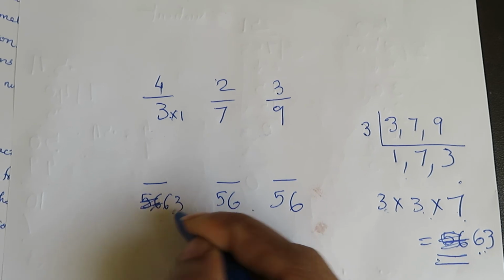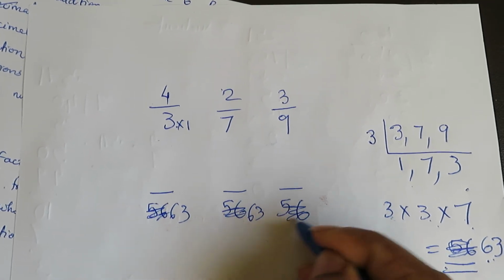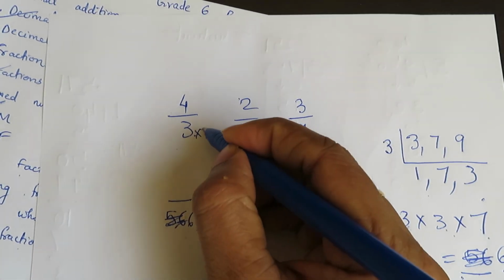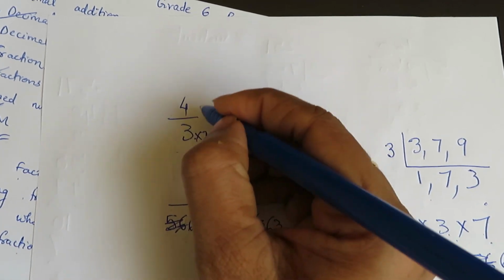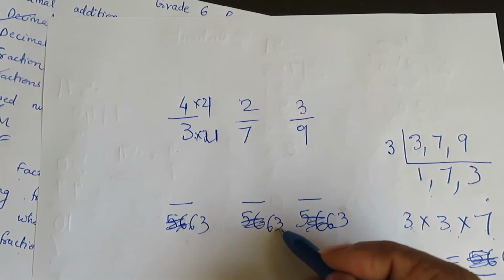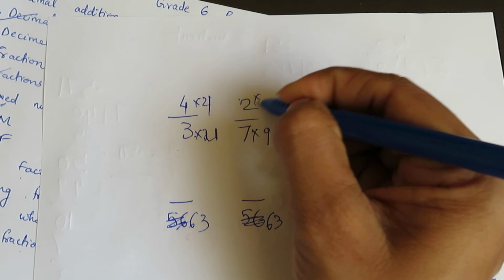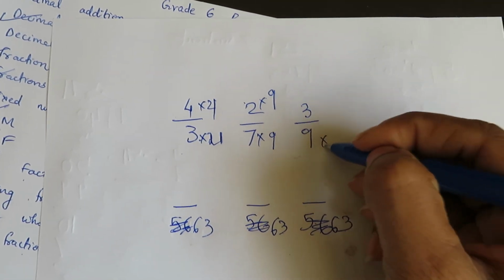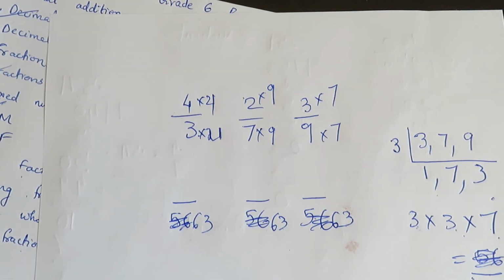Okay, so my denominator will be 63 everywhere. Now 3 into 7 is 21, so I'll multiply my 4 also with 21. Now 7 into 9 gives me 63. Here also multiply with 9. 9 3s are 27, 3 into 9 is 27, multiply here also.